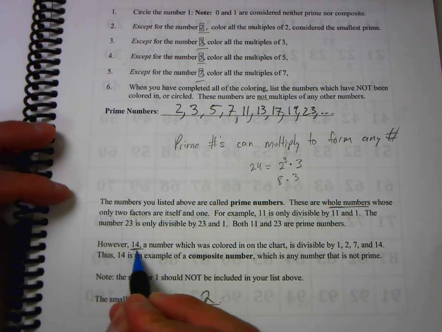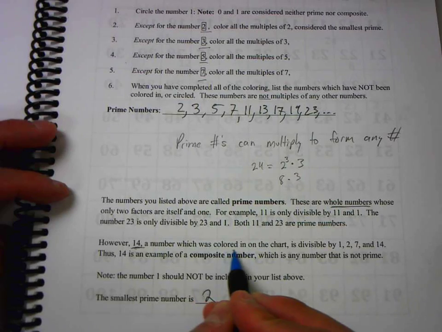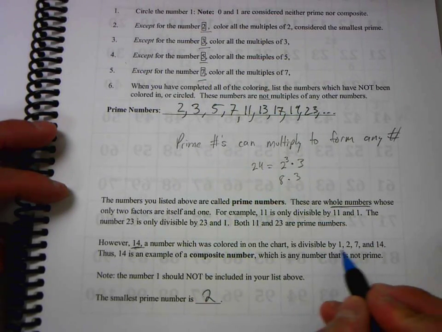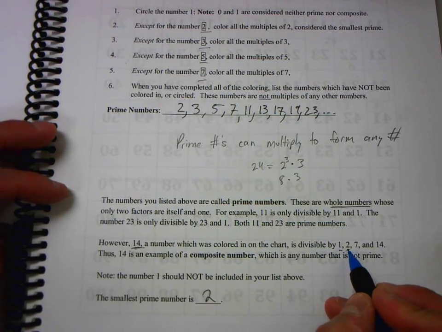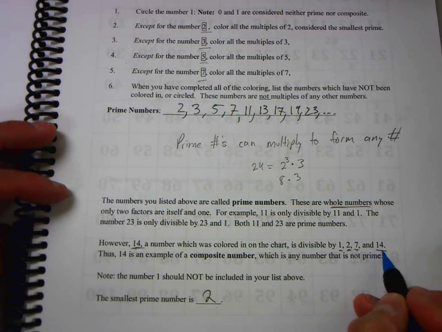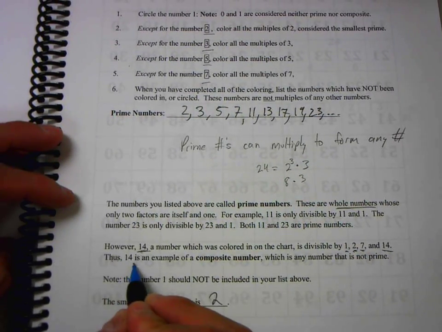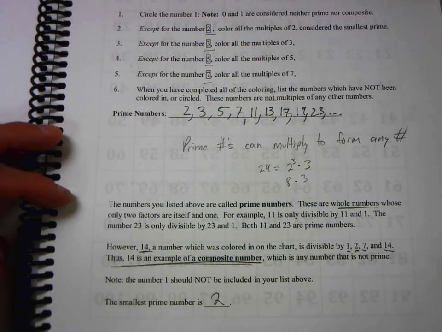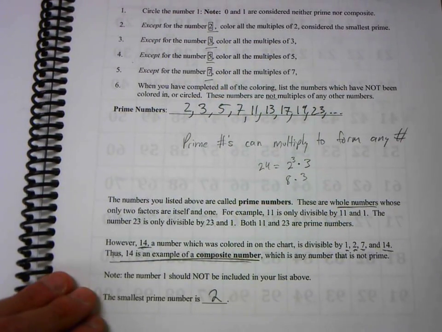14 is not a prime number. So in other words, this number is divisible by 1, 2, 7, and 14. So thus 14 is a composite number. It's not a prime number. Okay? And just a quick note, the smallest prime number is 2, not 1. Okay?